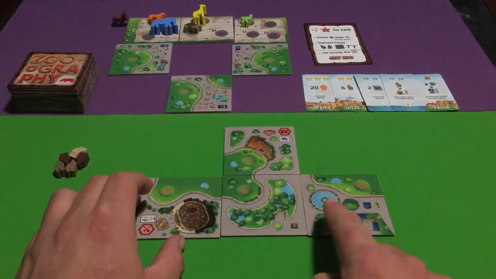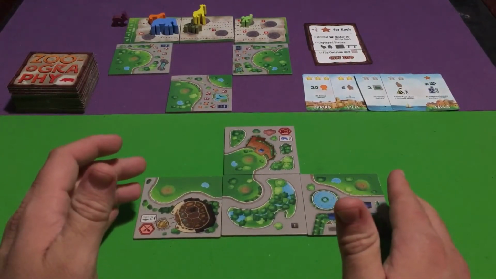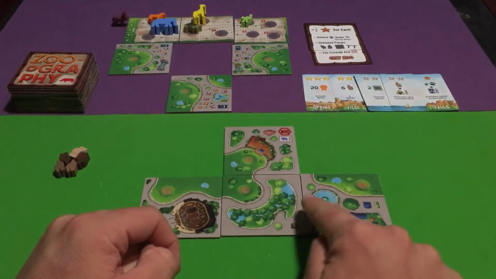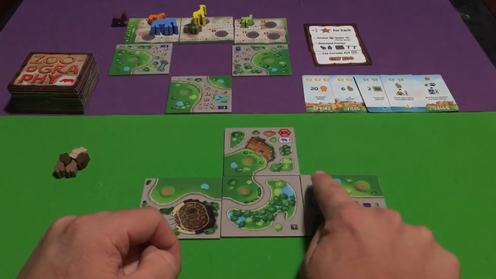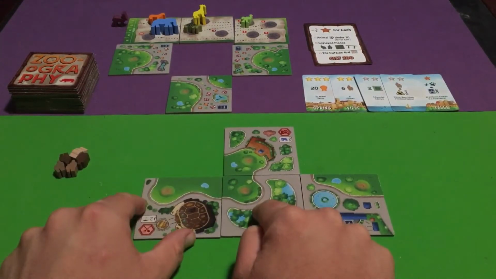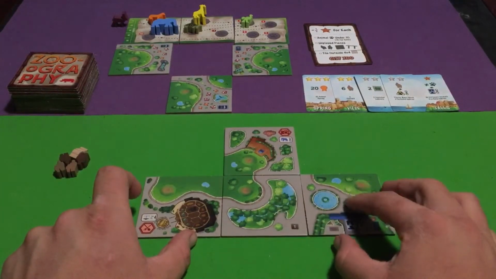Now, when you're placing tiles, remember Carcassonne. If you've ever played Carcassonne, games like that, they need to be matching, okay? These areas need to match. So habitats must match the habitat on the other tile, and so on. It's got to be lining up perfectly on the tile in order to place it.